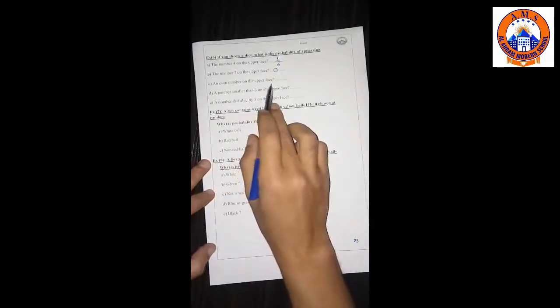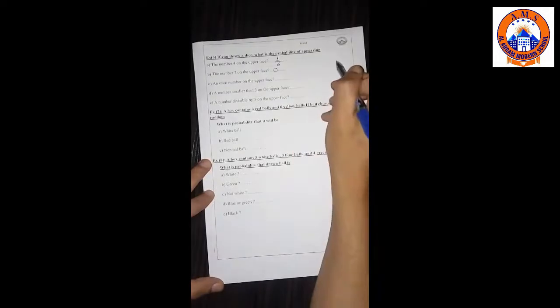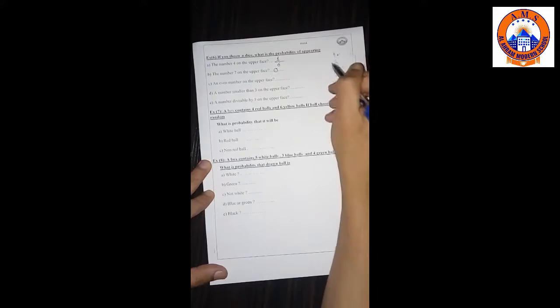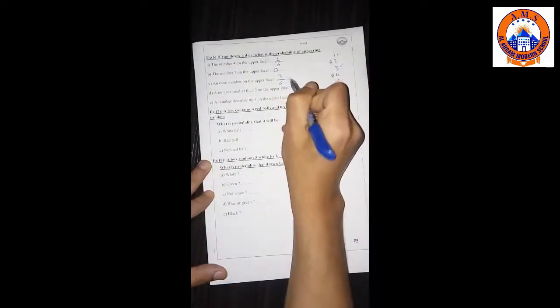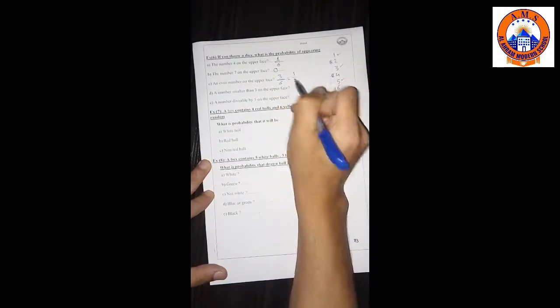An even number on the upper face. As we said before in the previous page, the die contains the numbers 1, 2, 3, 4, 5, 6. These are all the numbers in the die. 1, 3 and 5 are odd, and 2, 4, 6 are even, so we are expecting how many faces? 3 faces, out of the total number of faces, 6, so the probability of getting an even number is half.